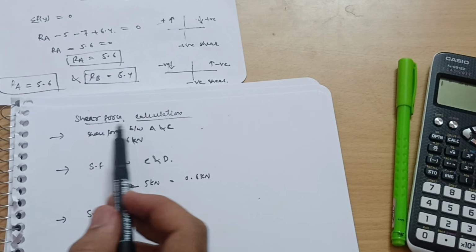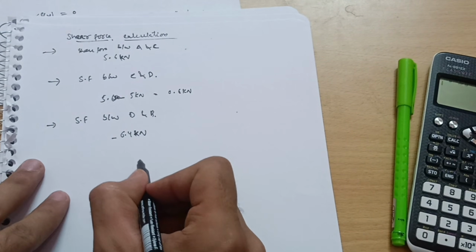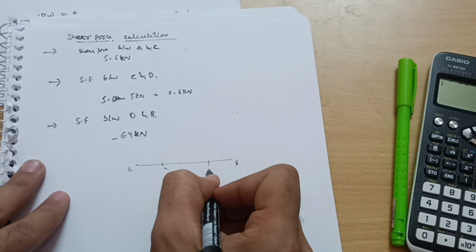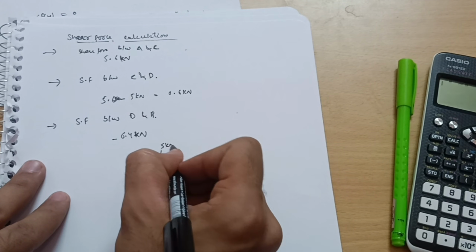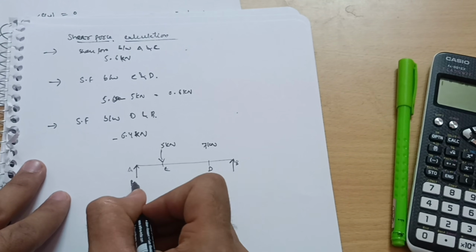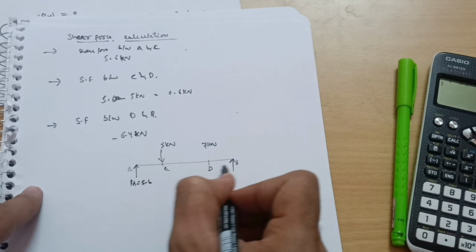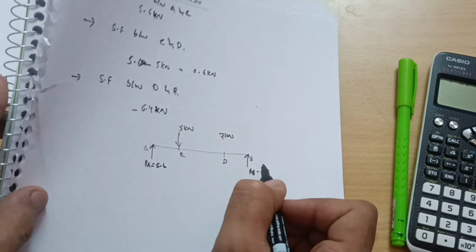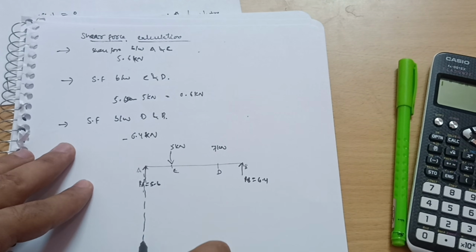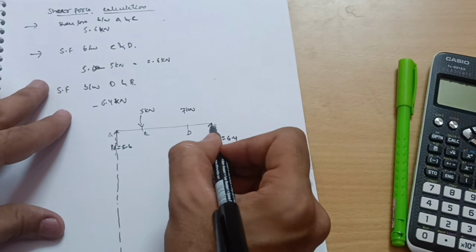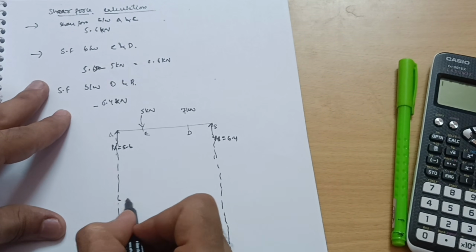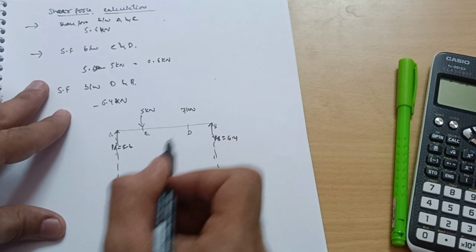Now after the calculation of this shear force, I can draw the shear force diagram. First of all, let us draw the same simply supported beam, that is your AB, C and D. This is your 5 kilonewton, this is your 7 kilonewton, this is your RA and RB. RA is equal to 5.6, and RB is equal to 6.4. Now you have to proceed this line like this one. In the examination you should make this diagram on one sheet, the full sheet you have to cover with this. Draw a straight line, proceed it. Draw a baseline which is exactly equal to this simply supported beam length.